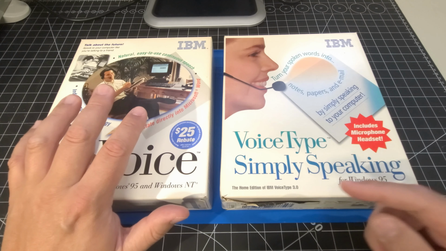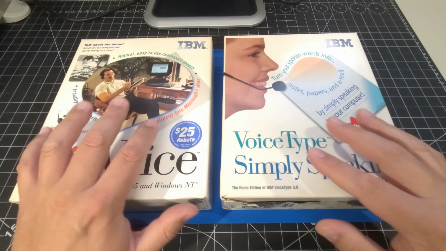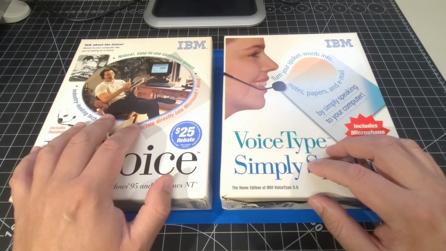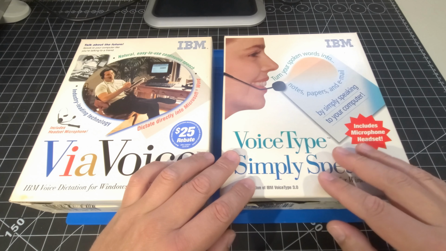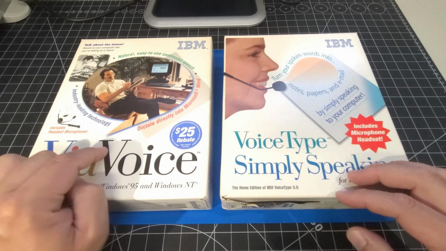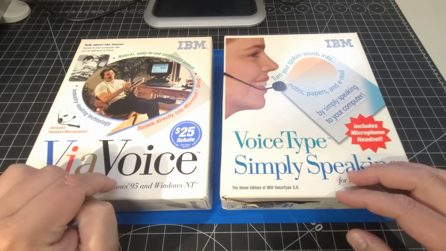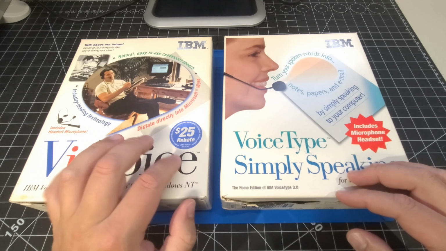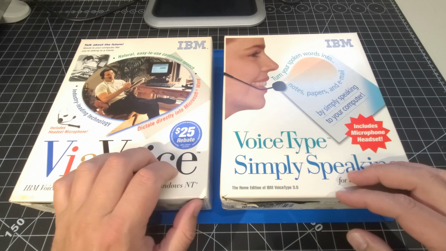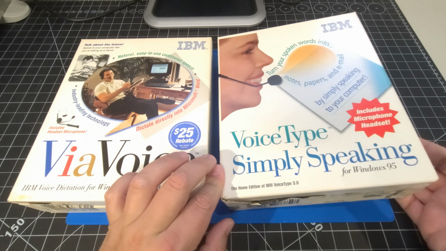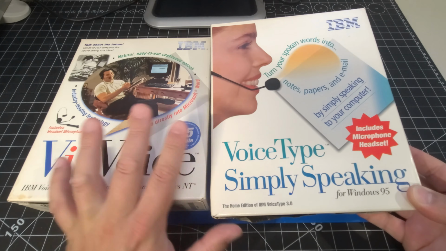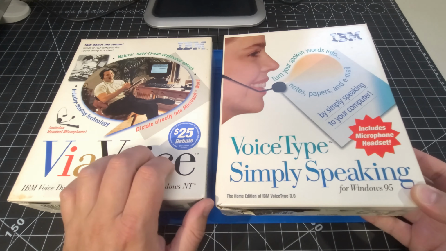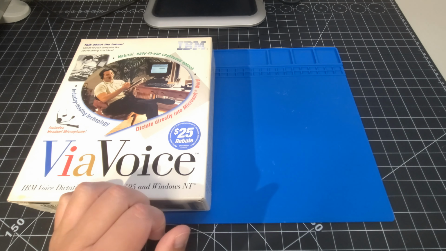I don't know what kind of differences there are between the software. We won't be focusing on this today, this is just something that I have in the collection. But I definitely want to focus on ViaVoice because I used that quite a bit when I was younger. I just wanted to point out that they did have other versions depending on the market, would be my guess.